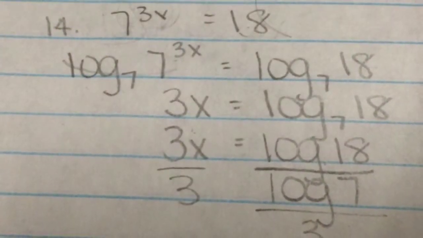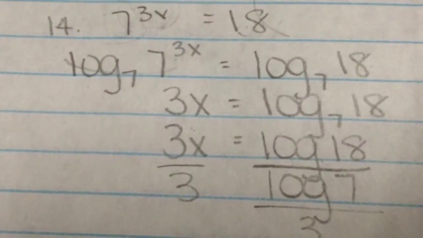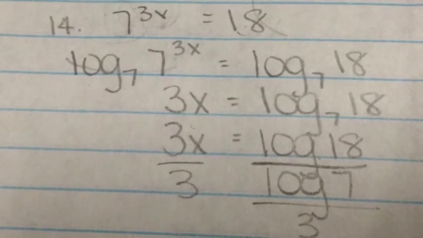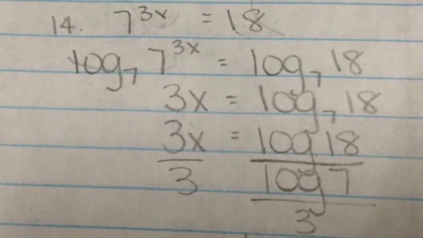So now this is the second example of exponential equations. For this, crap, I just slurped again. Okay, it's okay, just keep it, okay.